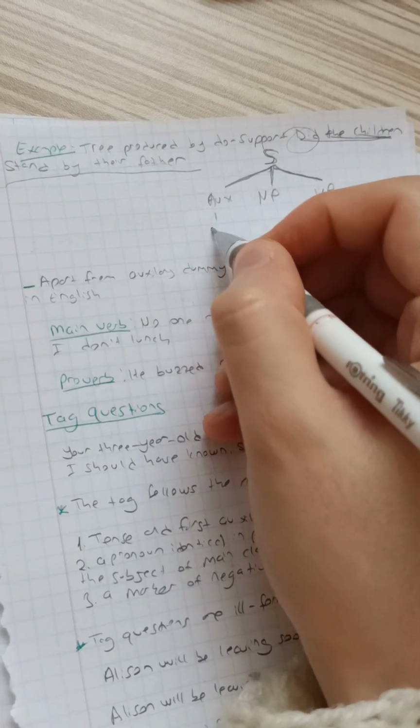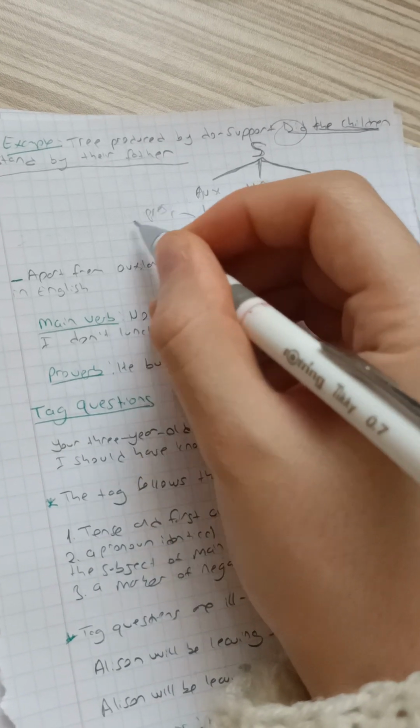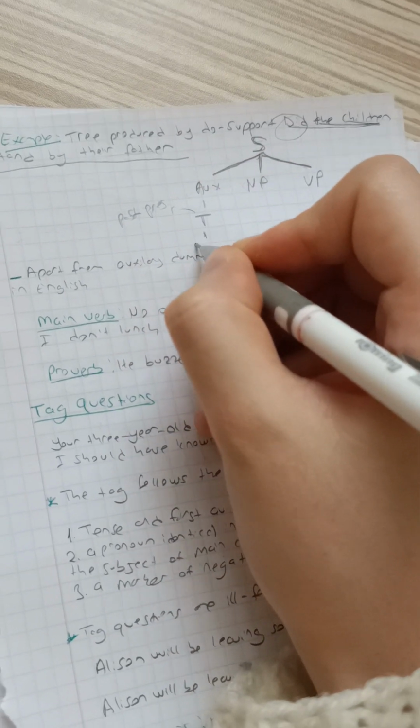Auxiliary is T. As you know, T means present or past, and it's past, so I write it down past.